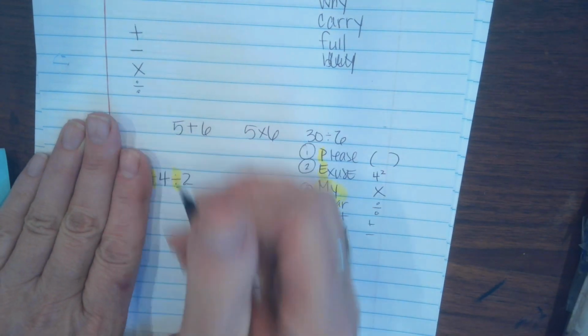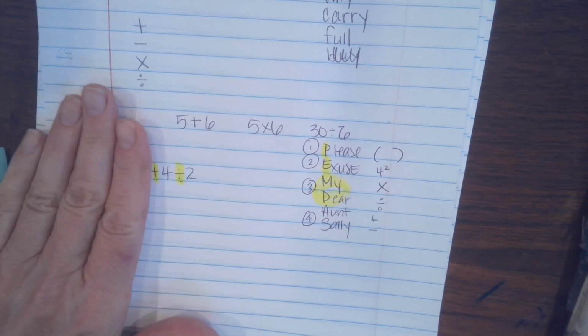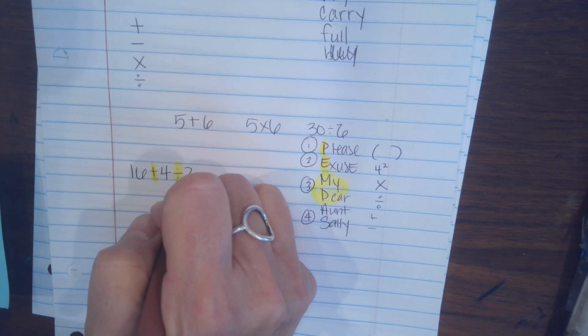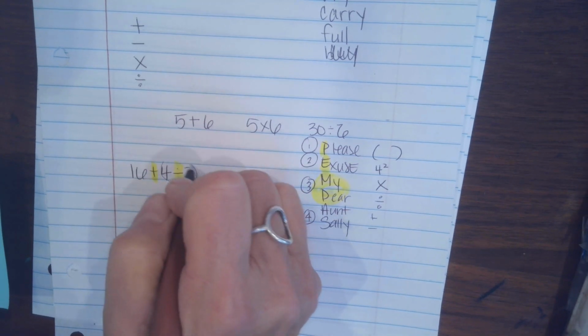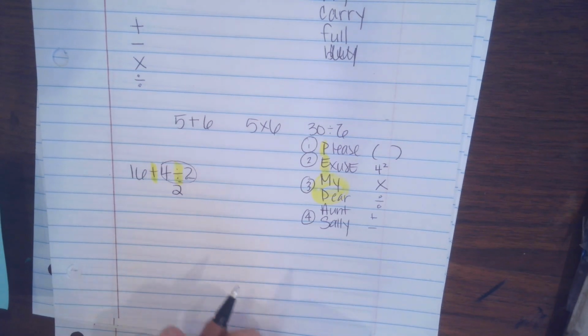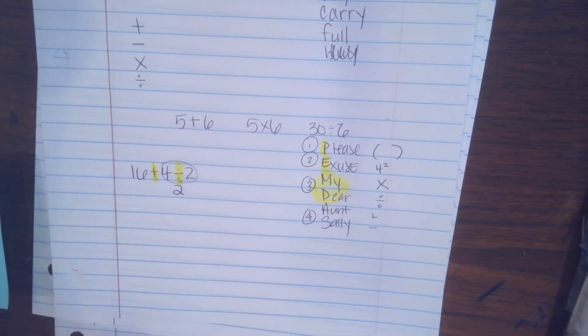Okay, so write your problem down, 16 plus 4 divided by 2, and then you're going to cover up the 16 plus, and you're just going to solve this part right here, and the answer is 2. So that's our first step. We figure out what we do first. So do all of this, and then tell me when you're done, and I'll go to the second step. Okay.